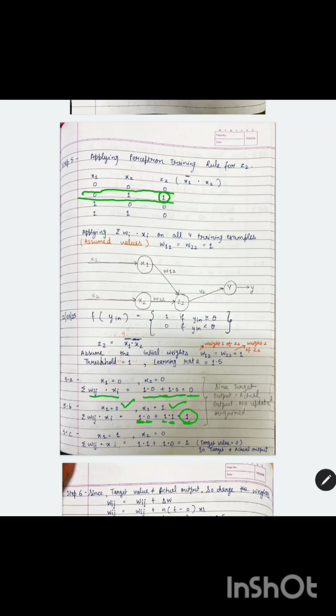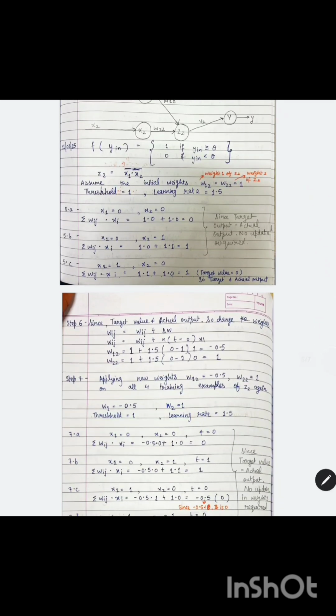Now we move to the third case. This is the third case where we have x1 equal to 1, x2 equal to 0, and the output which is expected is also 0. So we have 1 into 1 plus 1 into 0, but the output that we are getting is 1, and the target output is 0. So this is not same. Target value is 0, so target is not equal to actual output. Since the target value is not equal to actual output, again we need to adjust the weight.